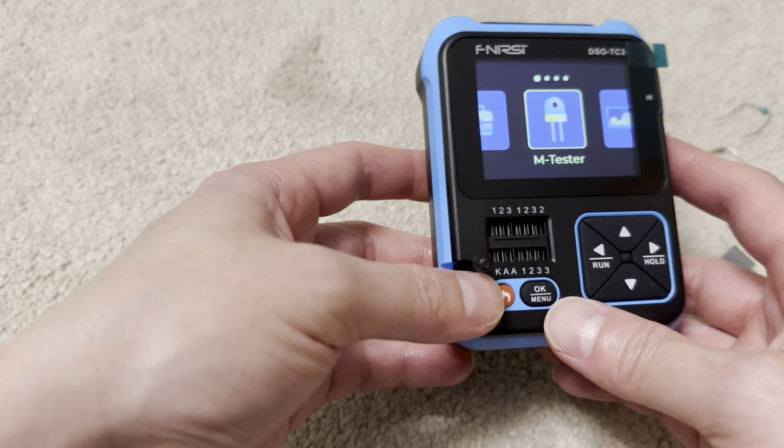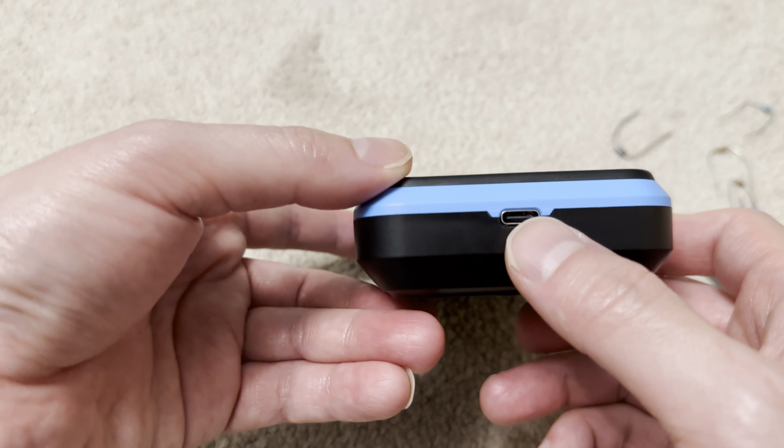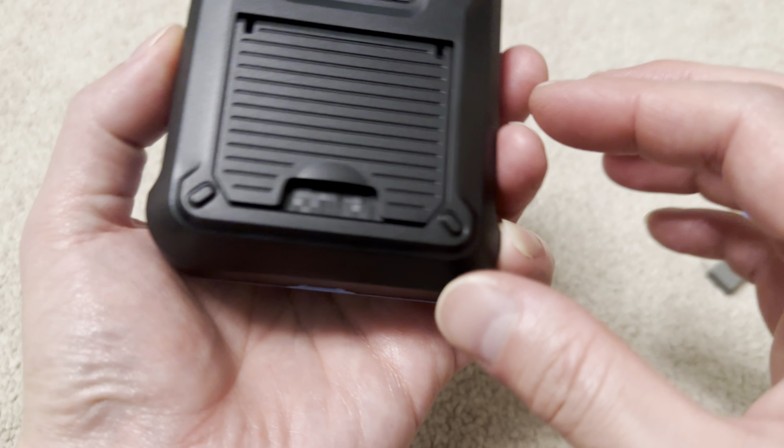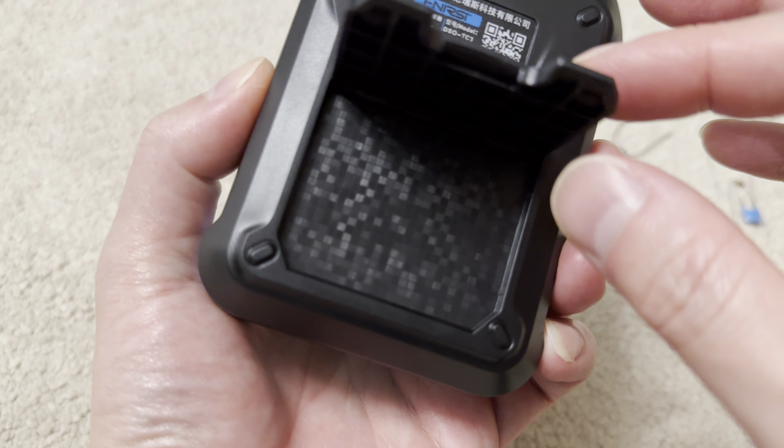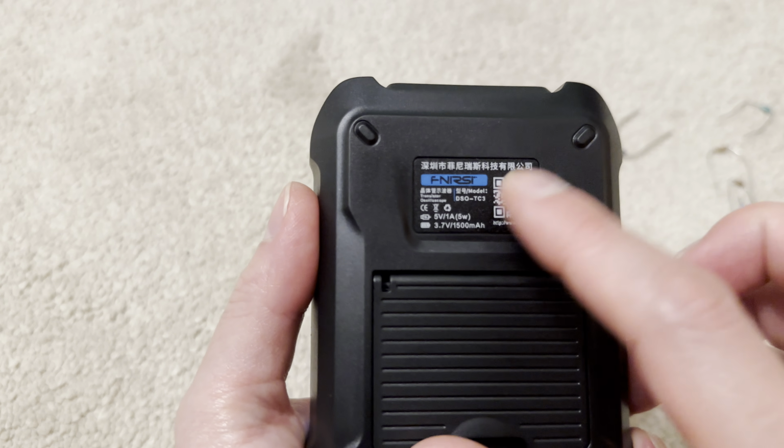And that's it, really. So this is charged via USB-C. It's got a little stand. That's the model number if you're interested.